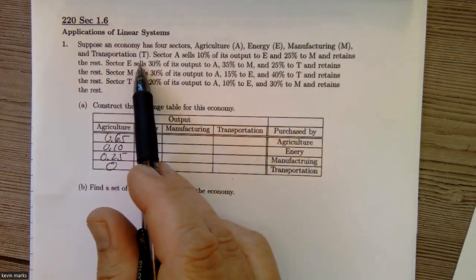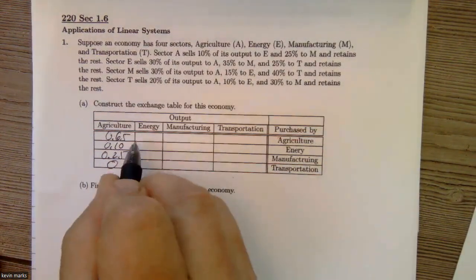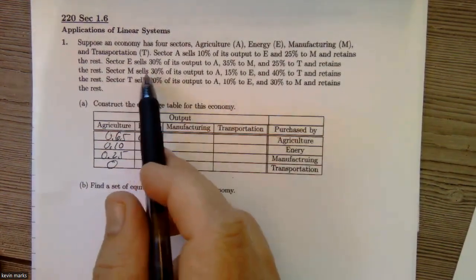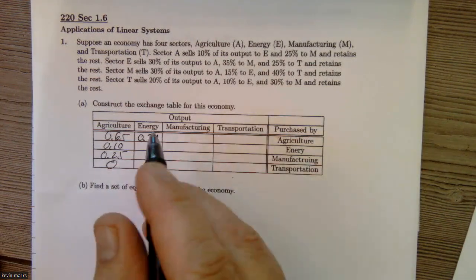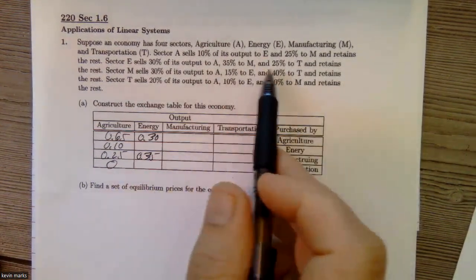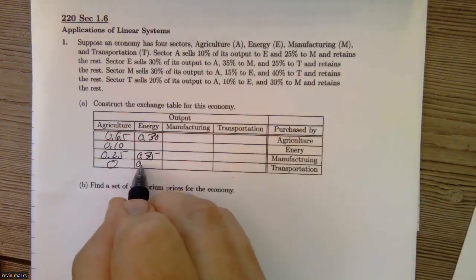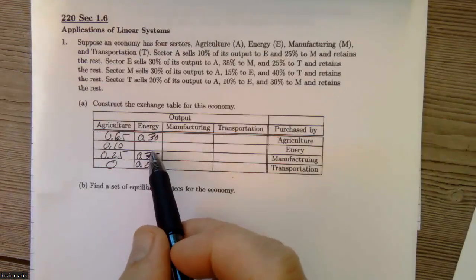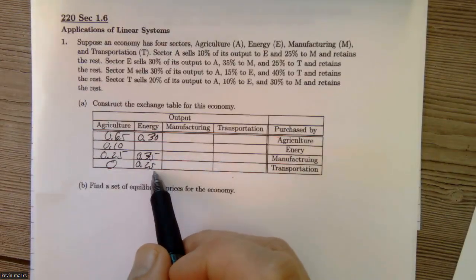So the energy sells 30% to A, or 0.30 if you want to think of it that way. 35% to M, so that would be 0.35, and 25% to the transportation. And then it retains the rest. Okay. So there's 30, 60, 80, 90.